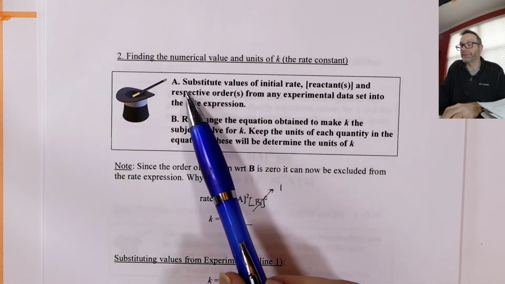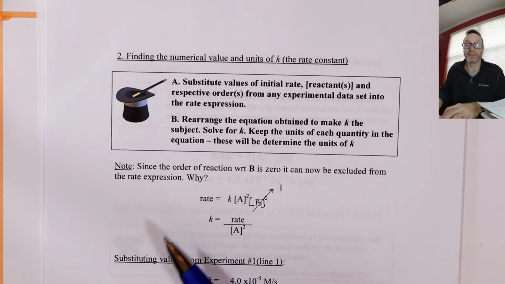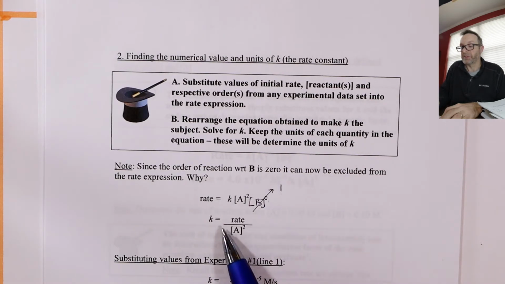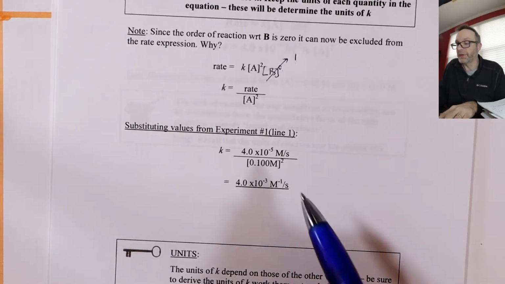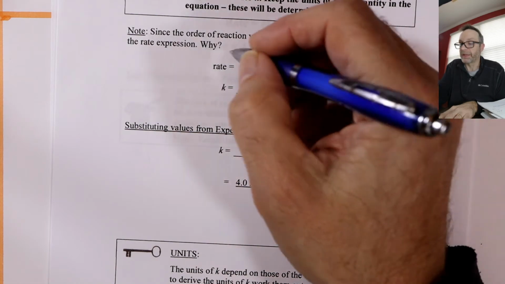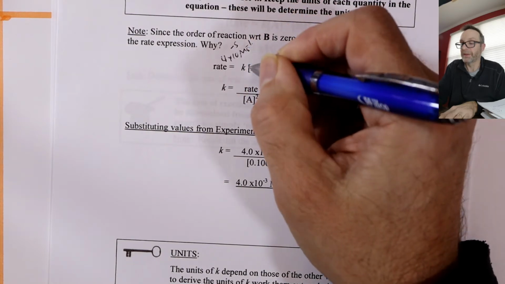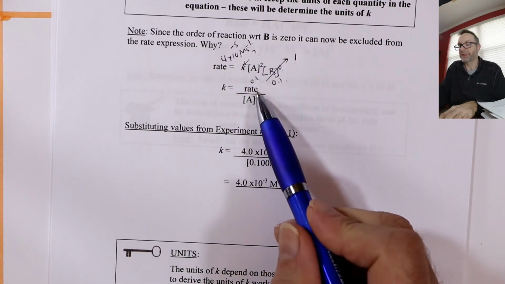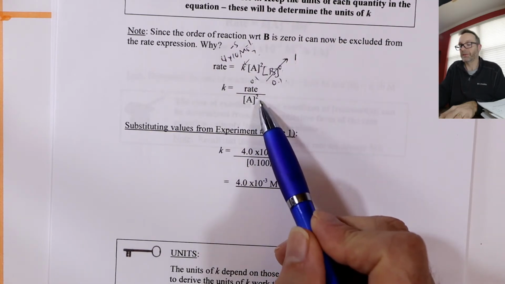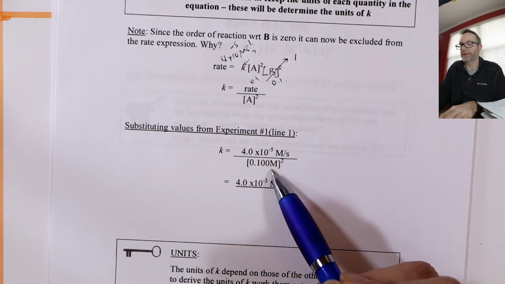So we're going to substitute values into this equation, remembering that if you want, you can put in B to the 0 and it'll always be 1. Then we'll rearrange and find K. So, subbed in the values, there they are. That was the rate, 4 times 10 to the minus 5 moles per liter per second. That was 0.1 and that was 0.1. So rearrange: K is rate over the concentration of A squared, 4 times 10 to the minus 5 moles per liter per second over 0.1 M squared.